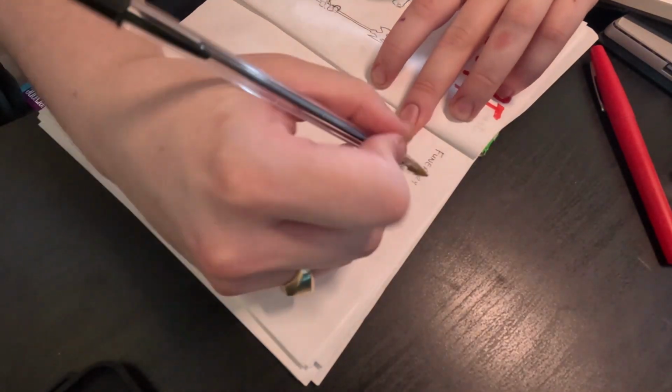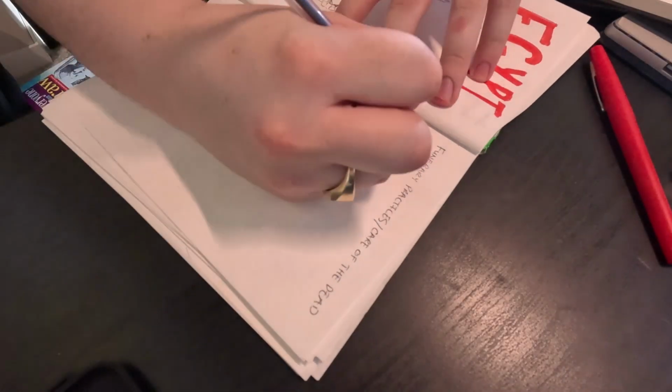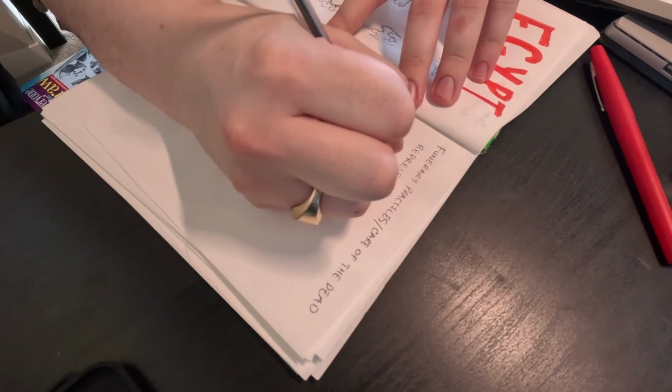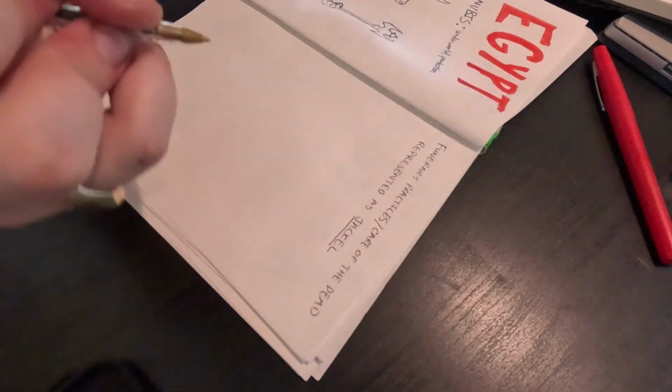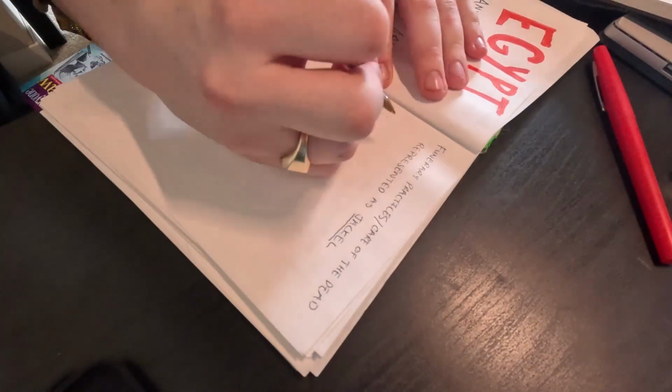Alright, so when I got these prompts, I immediately thought about doing something about an Egyptian god surrounding the death and mummification process in Egyptian culture.